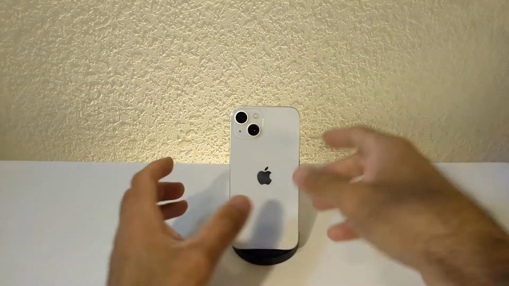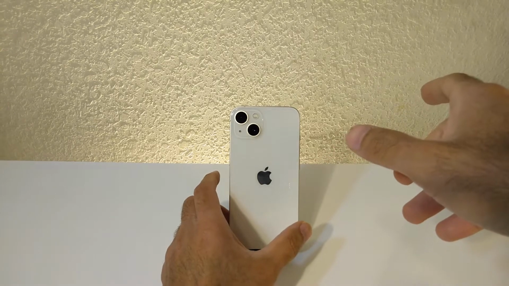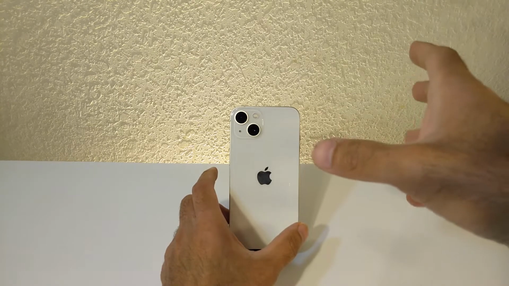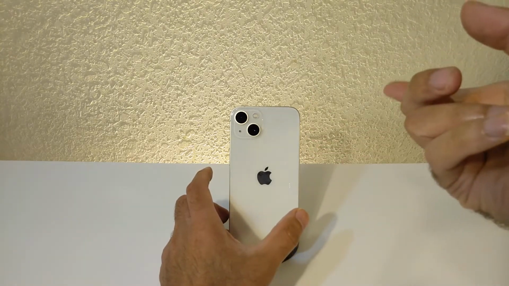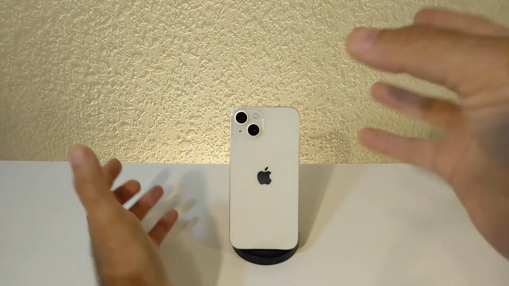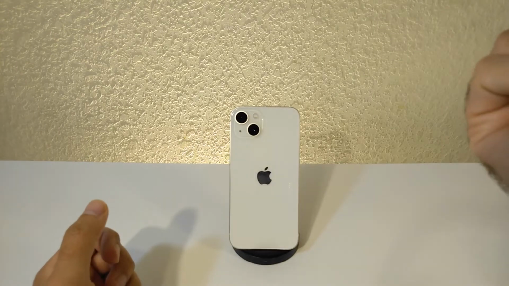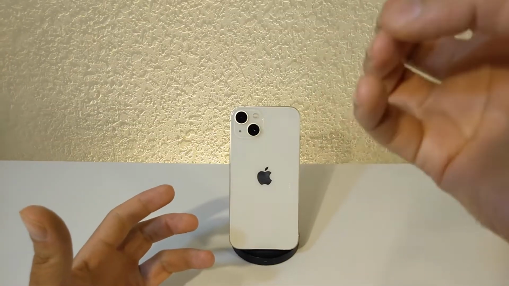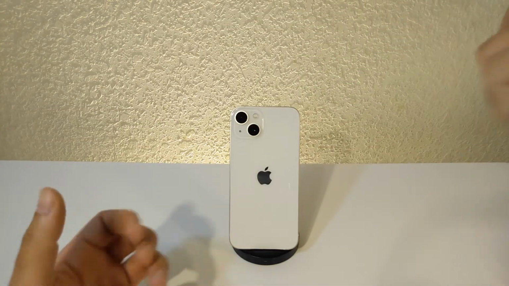You have to go browse and then you have to go to that app, and then you'll find it there, if you can find it at all. So that's a problem with the iPhones. It's a very messy way of finding files.